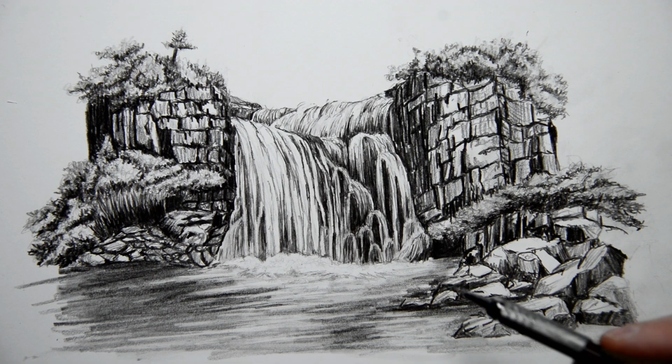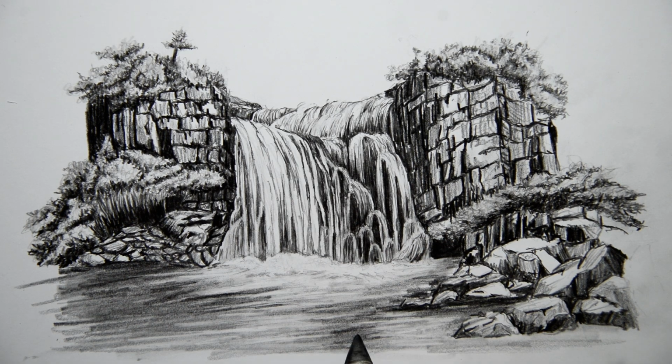And so from here, it's just using these same techniques and finessing your drawing until you're happy with the way it looks. And there you go, there is your waterfall.